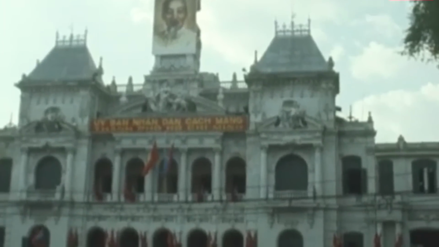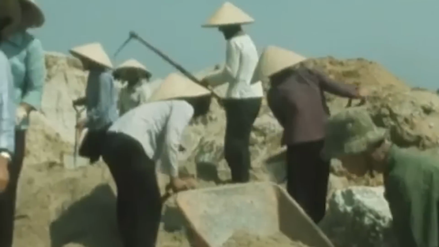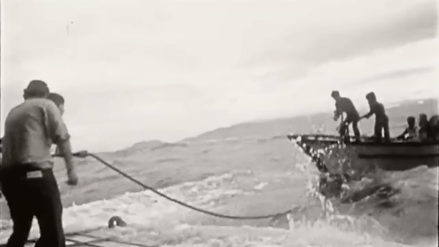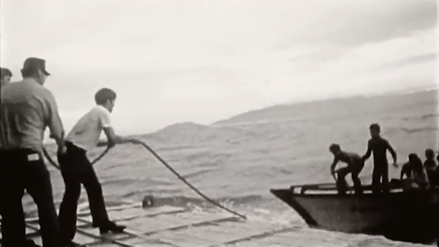The communist government implemented collectivization of agriculture and nationalized industries in both the North and the newly integrated South. Policies aimed at eradicating capitalism in the South led to economic disruption, mass unemployment, and the forced relocation of millions to new economic zones. As hundreds of thousands fled persecution and poverty, they became refugees, the Vietnamese boat people, a crisis that lasted for 20 years.